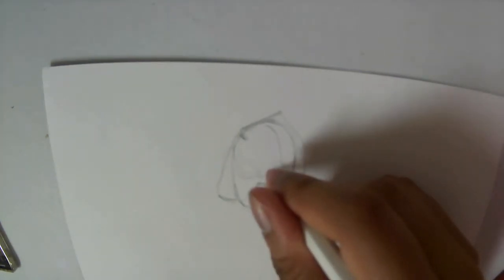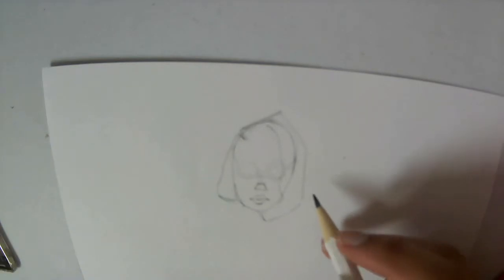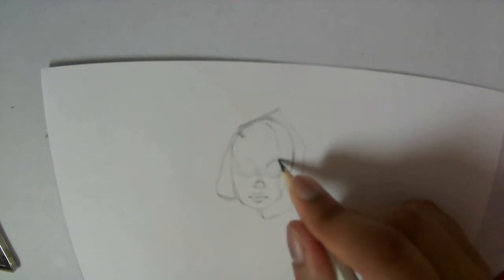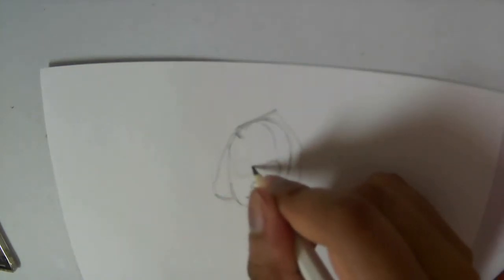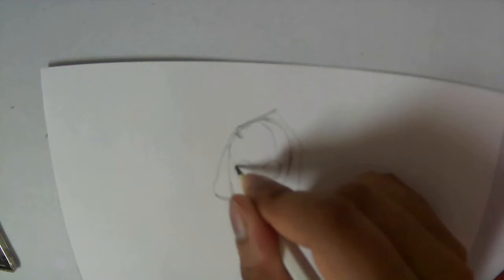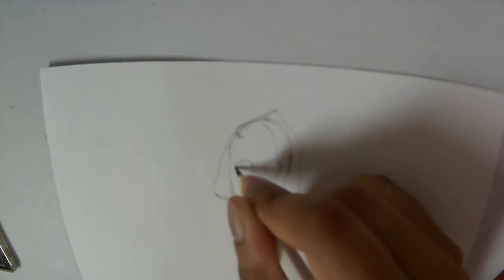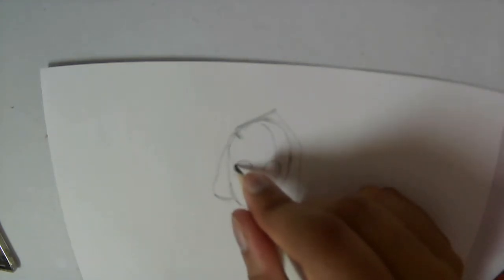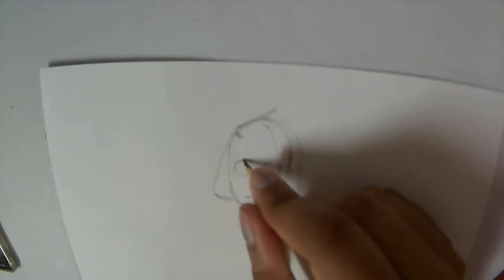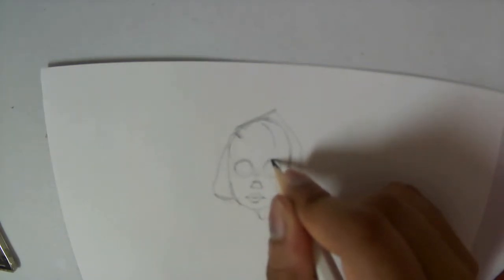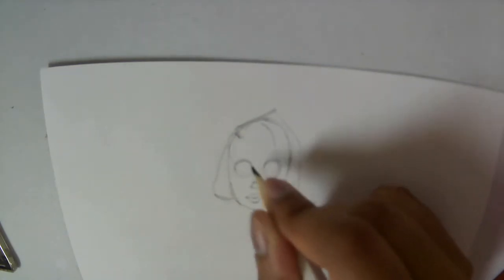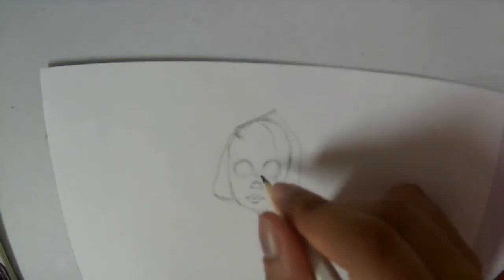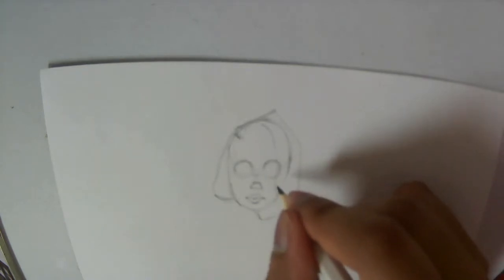Alright, let's start off with the eyes first. For the eyes, I am just going to draw around this circle. See that? Alright, so that is going to be the top lid. And then if you want, you can draw a little eyelid over. Because if the model is like that, then you can do it like that. Or if you just want to do it stylistically, then it's up to you.